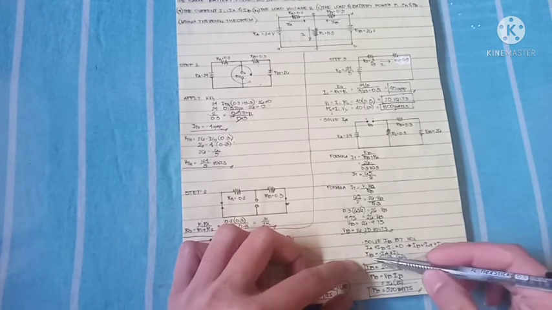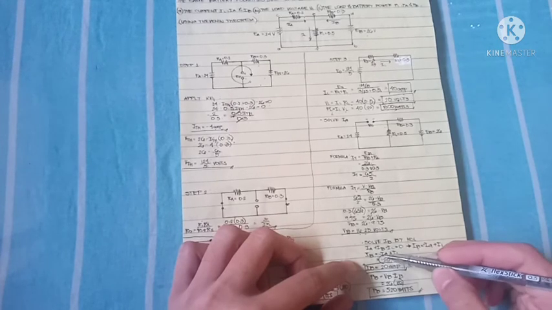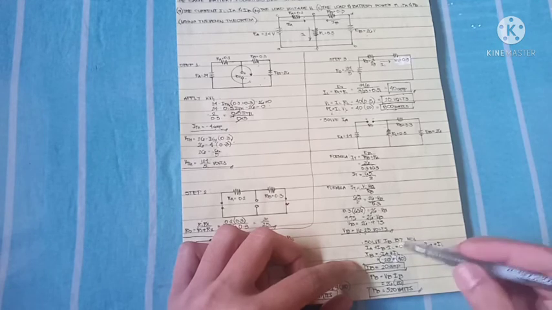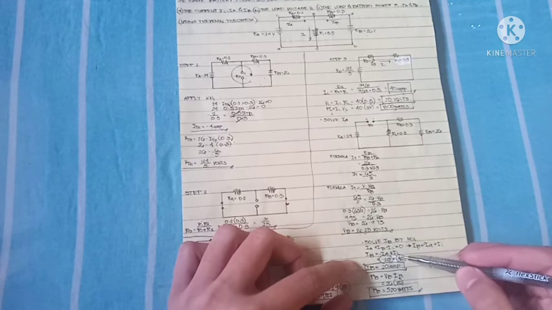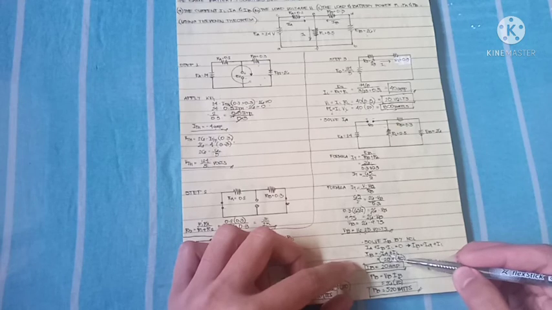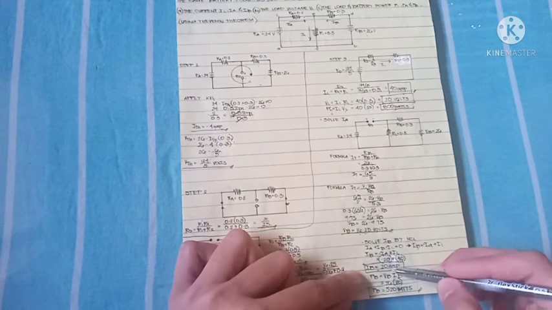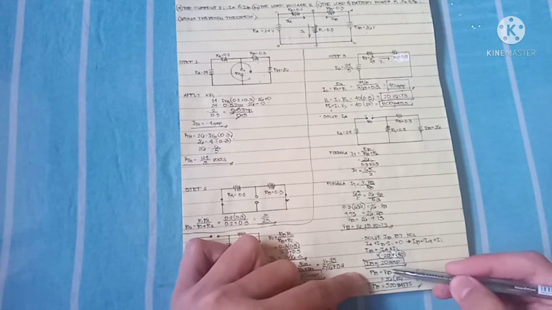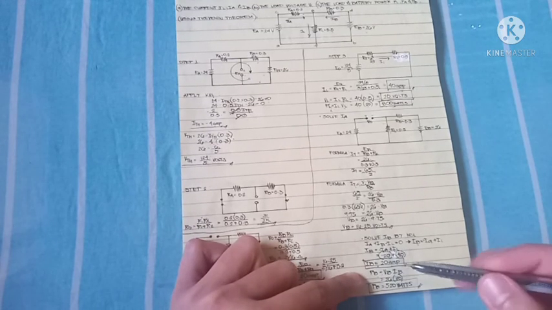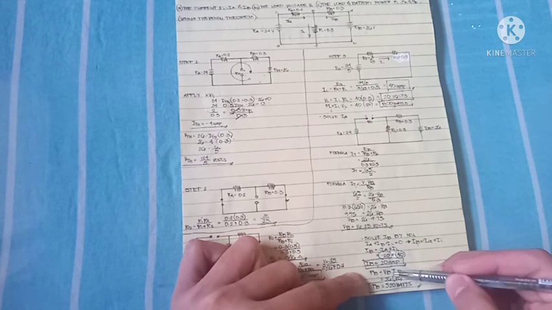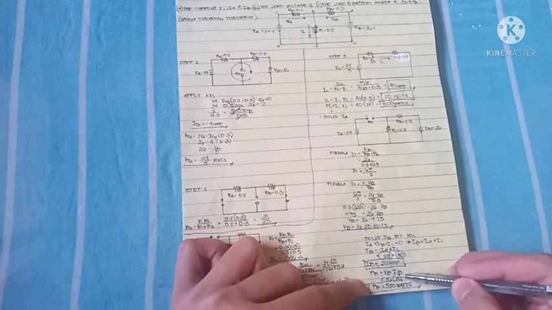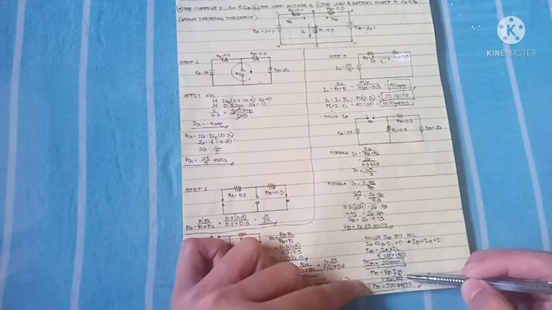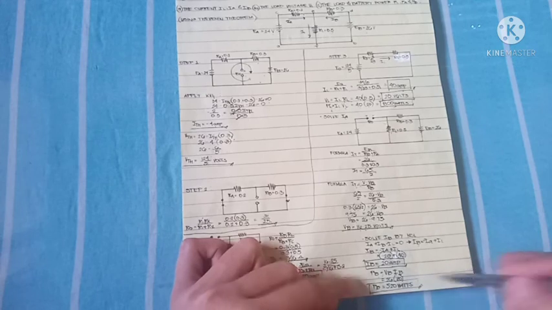Substitute the values: negative 20 plus 40. IB is equal to 20 amps. Now to solve PB, PB is equal to VB times IB. Substitute the values: 26 times 20. Now PB is equal to 520 watts.